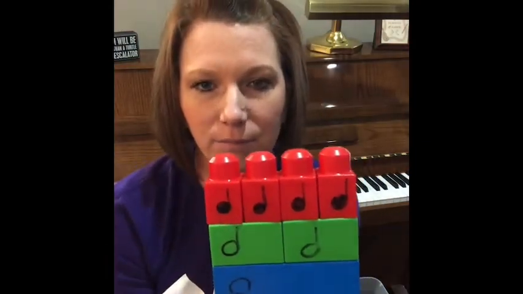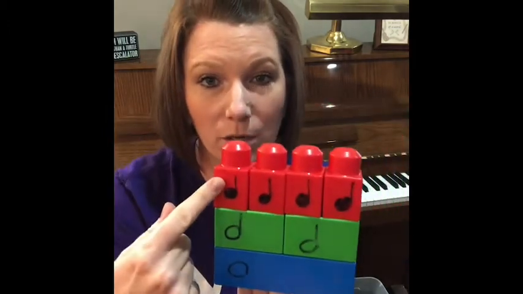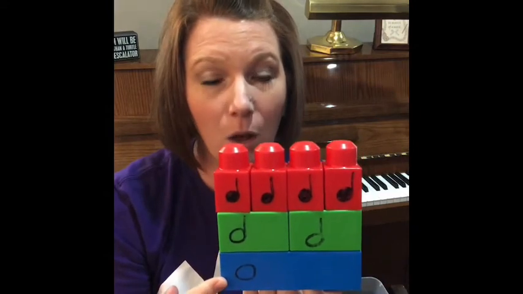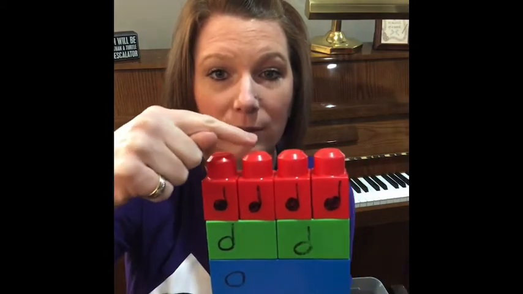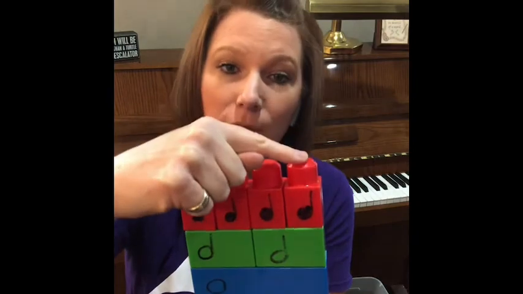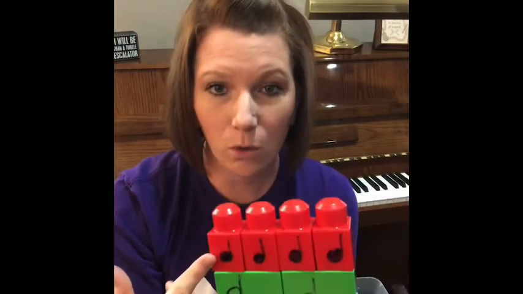Now, if I fill up my little measure here with enough quarter notes, how many quarter notes does it take to fill up a whole note? How many quarter notes make a whole note? Let's count them. 1, 2, 3, 4. And that's where the quarter note gets its name. Think about money. 4 quarters. 4 quarters make $1. 4 quarter notes make a whole note. They take up the same amount of time.